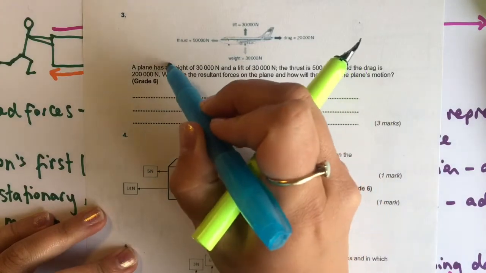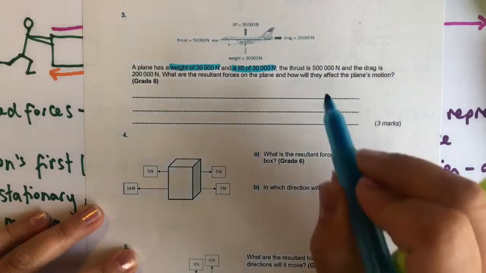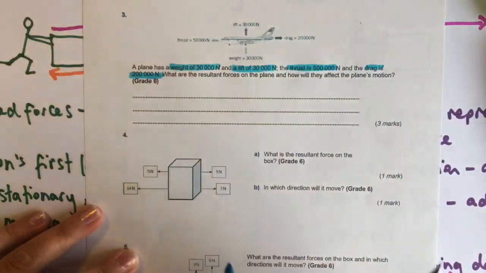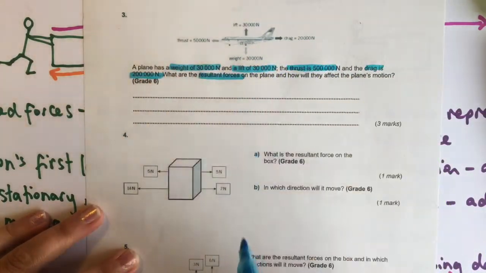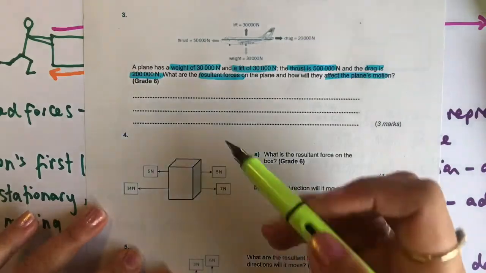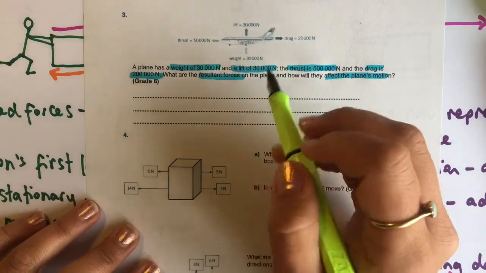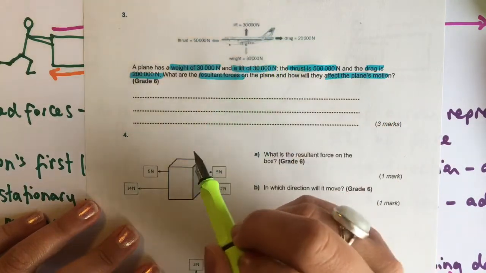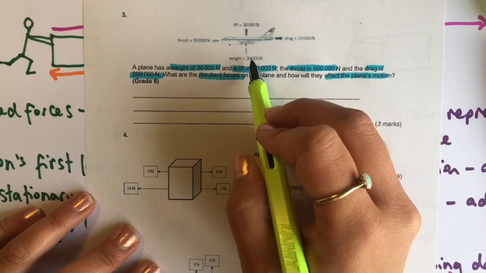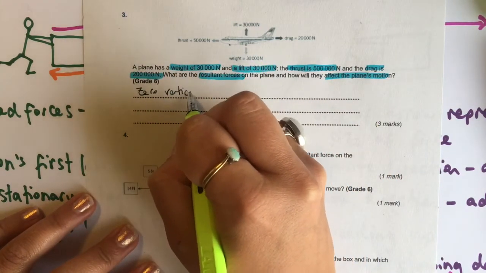Okay, so question 3. A plane has a weight of 300,000 newtons and a lift of 300,000 newtons. The thrust is 500,000 newtons and the drag is 200,000 newtons. What are the resultant forces on the plane and how will they affect the plane's motion? Okay, so let's consider these in terms of pairs, like opposite pairs. So we've got lift going up and weight going down. Well, lift going up is 300,000 newtons and weight going down is 300,000 newtons. So actually that's going to be 0 resultant, 0 vertical resultant force.